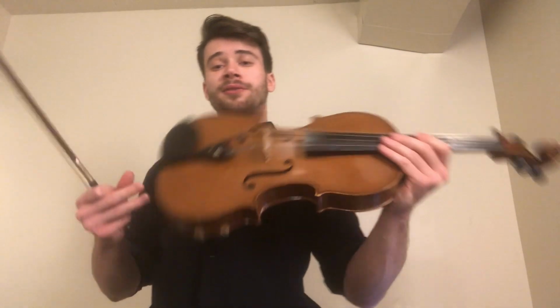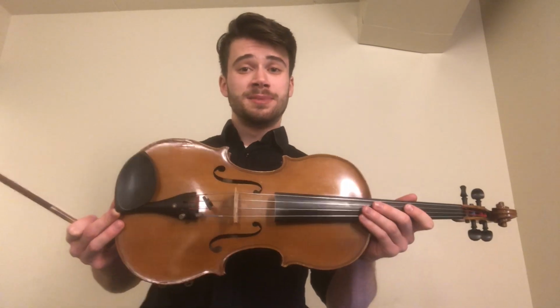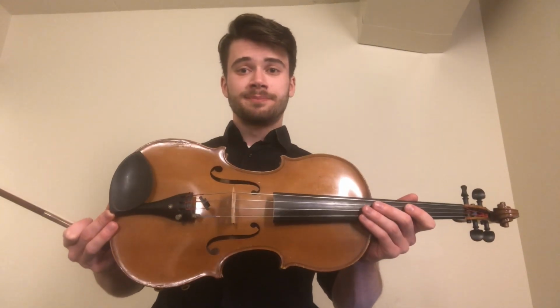Some people see the viola as an in-between between the cello and the violin because it has the same strings as a cello. However, it's on a higher octave and is held up on the shoulder like a violin. However, this instrument is actually much older than either the violin or the cello. It originates from the viola da spalla, which means viola for shoulder in Italian, and viola da gamba, which means viola for legs in Italian.